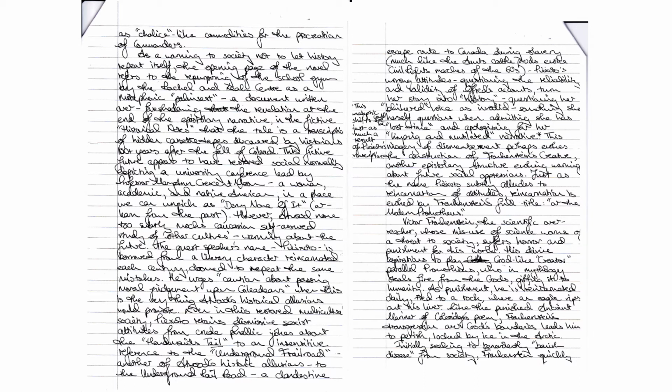Like the punished ancient mariner of Coleridge's poem, another piece of context, Frankenstein's transgression over God's boundaries leads him to perish, locked by ice in the Arctic. I'm not convinced we're really answering the question.